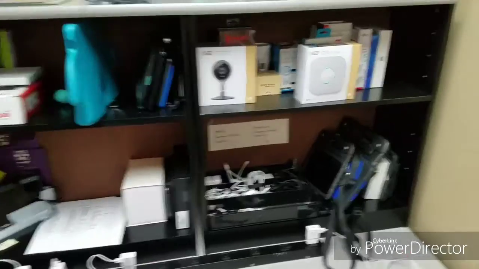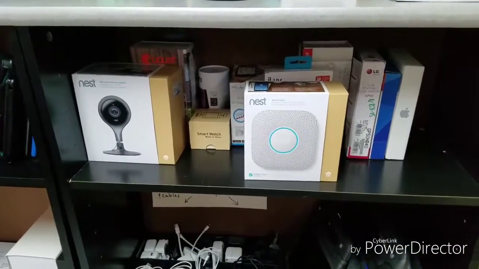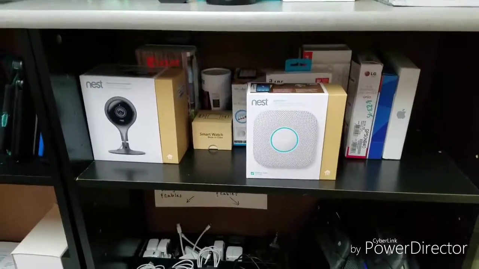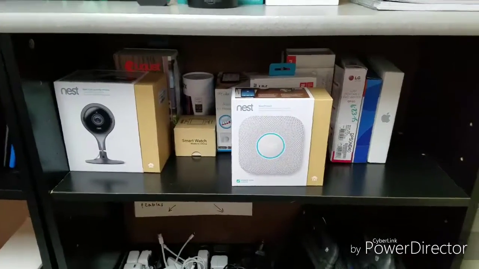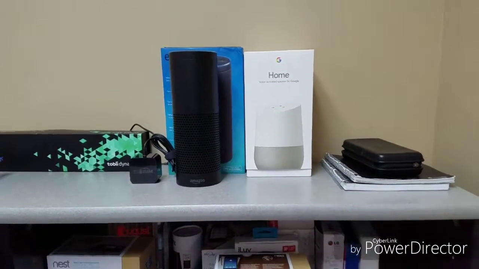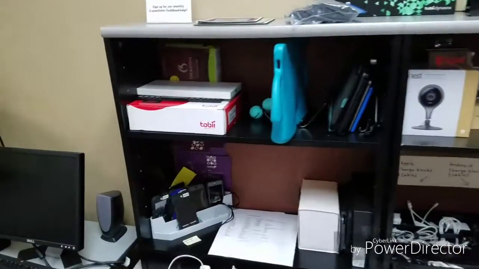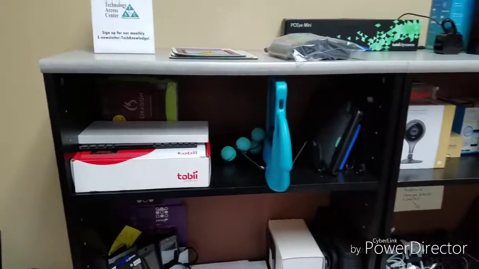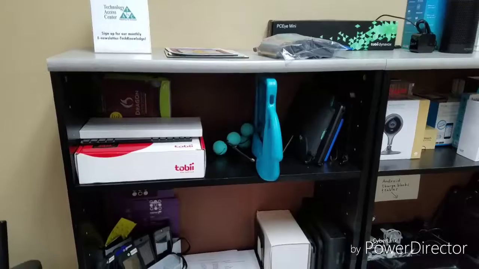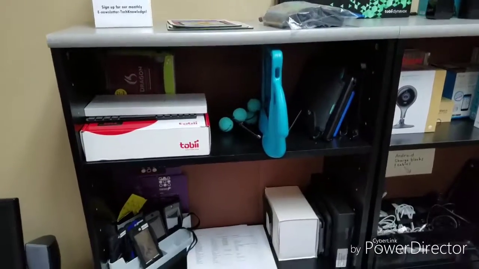We also have recently been investing in some smart home equipment. So you can see here we've got a Nest camera, a carbon monoxide sensor, we've got a lock, a couple of smart lights and things of that nature. We've also got a Google Home and Alexa. Both of those have been increasingly popular for individuals who have physical disabilities but speech isn't affected, because through that they can control various things within their home, such as their thermostat or unlocking their front door, things of that nature.